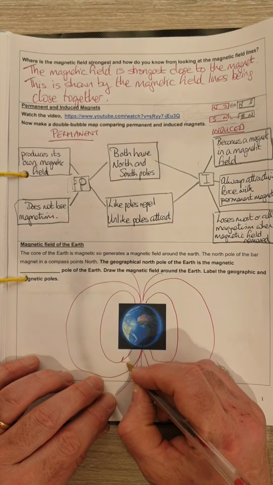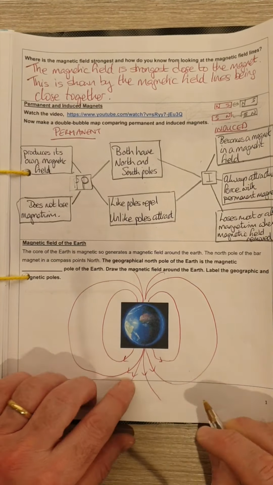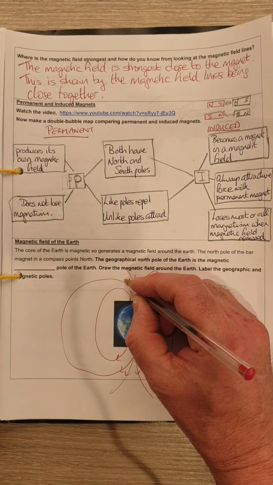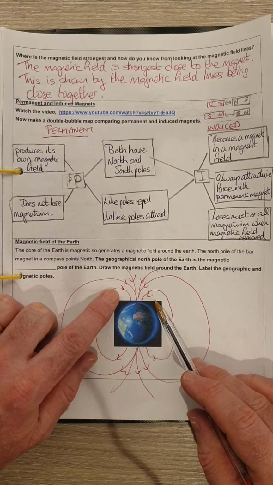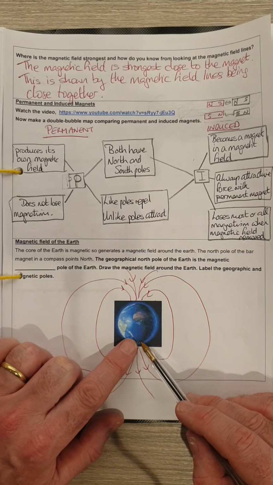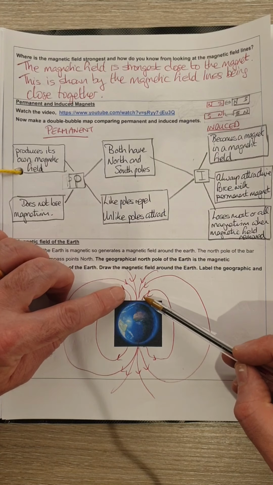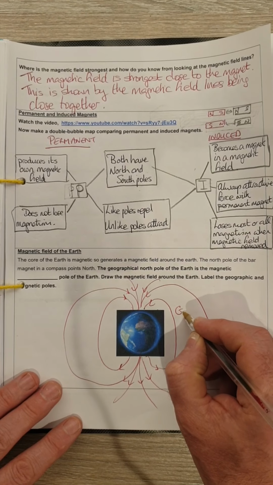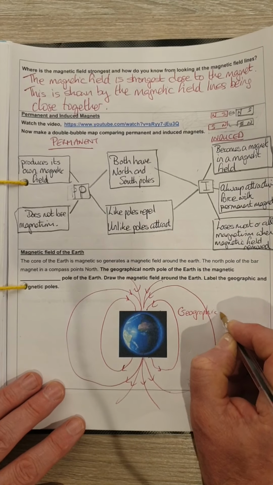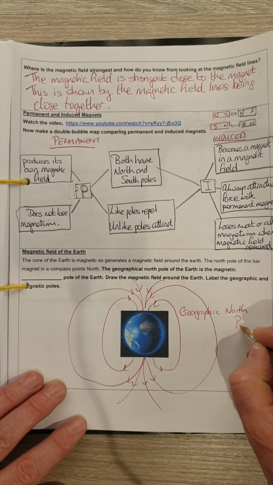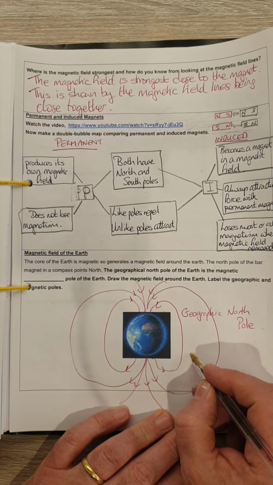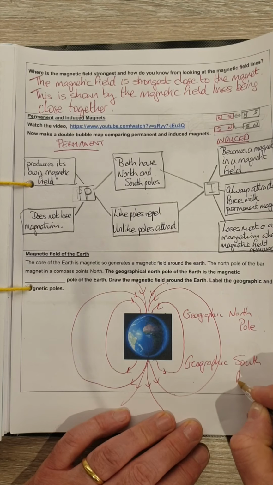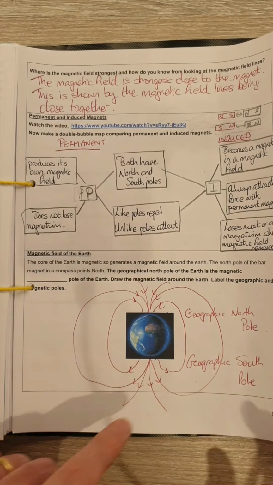However, what we'd see is that the lines are actually coming out from what we normally call the South Pole and going into what we normally call the North Pole. So the magnetic field lines are coming out of the Antarctic and they're going into the Arctic. So in actual fact, this is the geographic North Pole, where we have the Arctic, and the geographic South Pole is where we have the Antarctic.